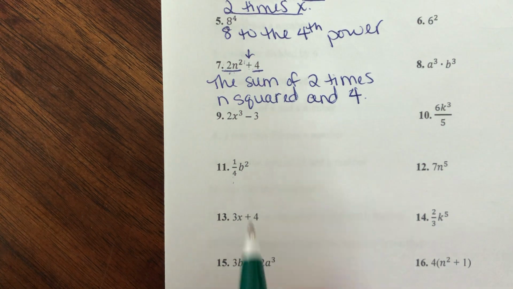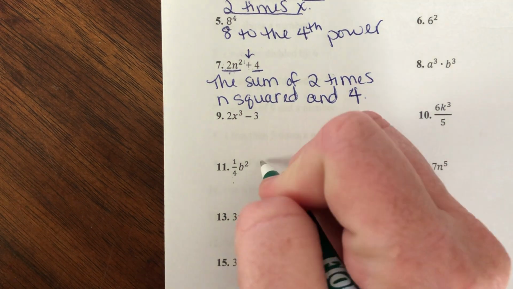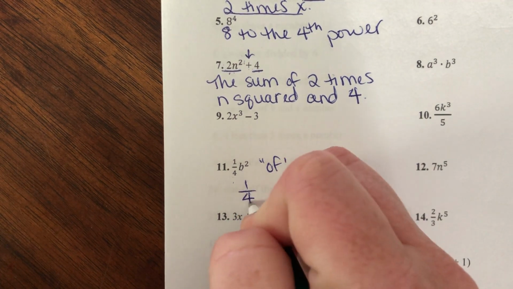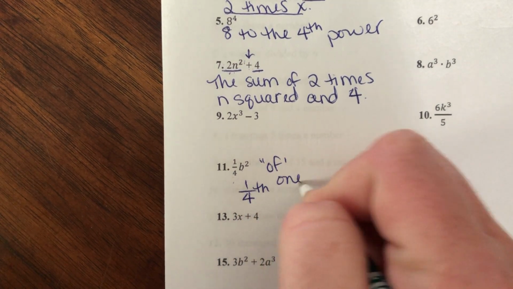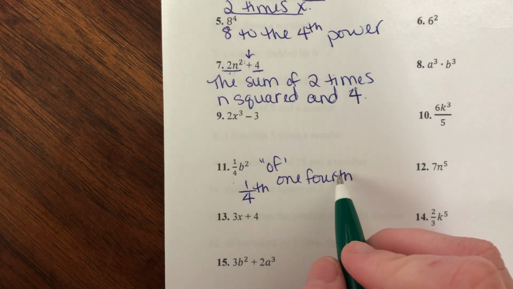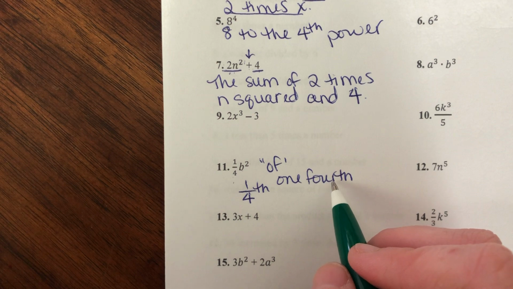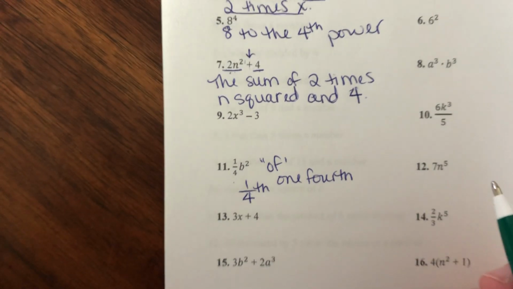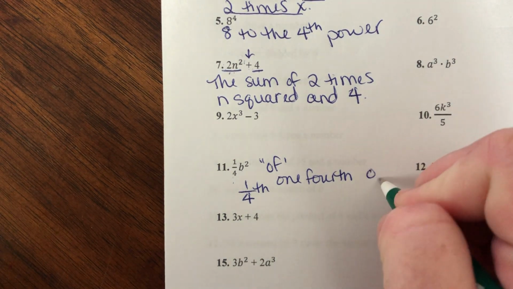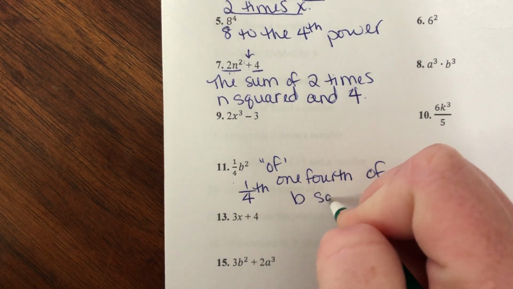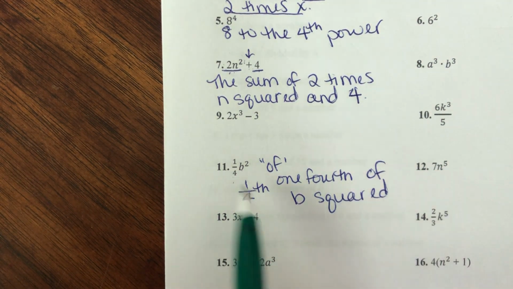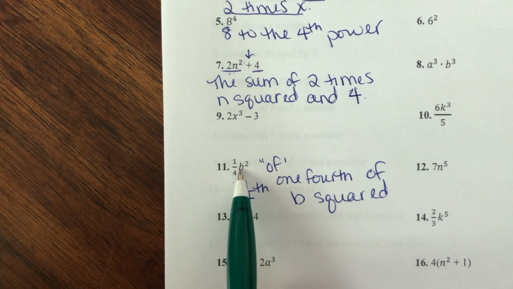Number 8, 1/4 b squared. Whenever I have a fraction and I'm multiplying, I'm going to use the word of, just like on that chart. So I'm going to say 1/4, or I could write 1/4. I don't care if you spell out words. Like if it's an 8, you don't have to write E-I-G-H-T. You can just put the number 8. That's fine, as long as everything else is in words. So 1/4 of b squared. 1/4 of b squared means 1/4 times b squared.